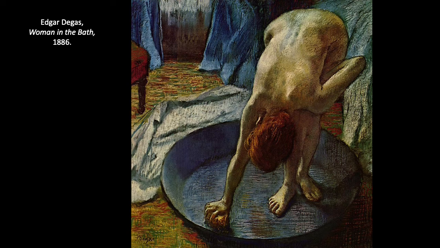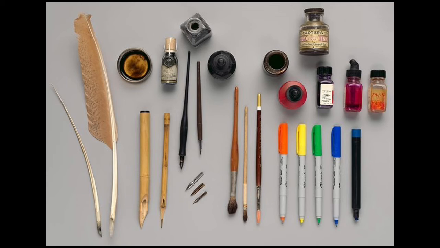Degas also used a now lost fixative formula to sort of be able to build up these different layers of pastel and allow him to maintain the sketchiness of the material and create a variety of contrasting textures within his compositions. Now we can also have wet media in drawing.